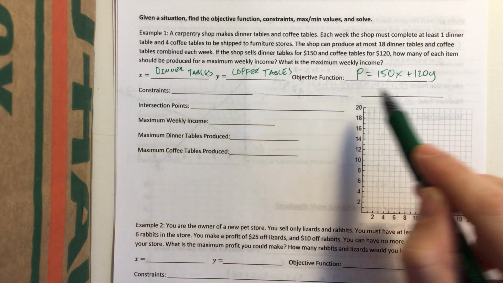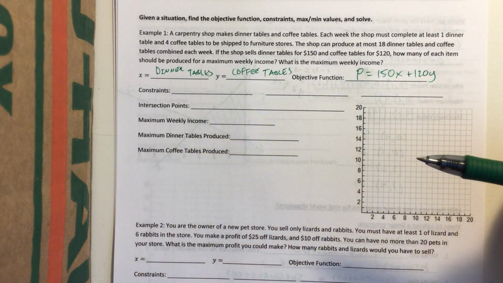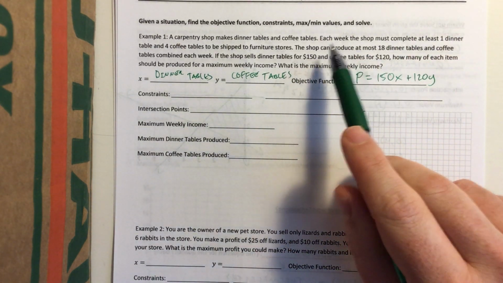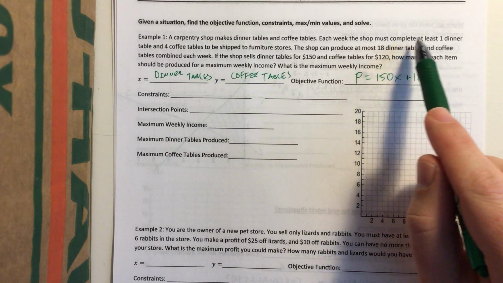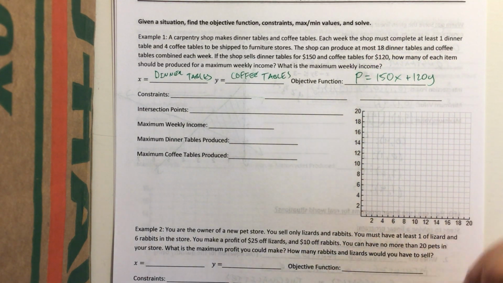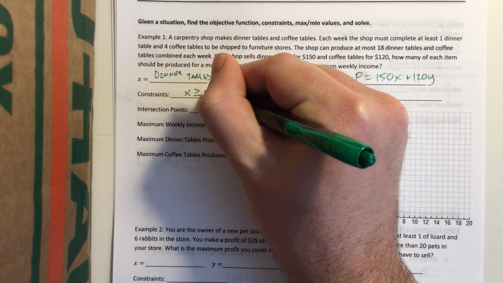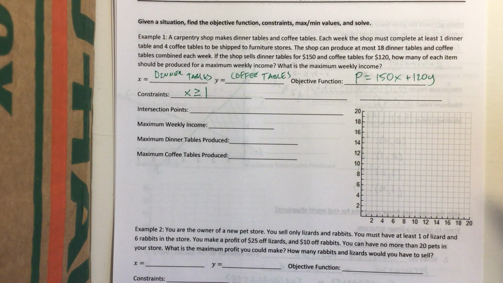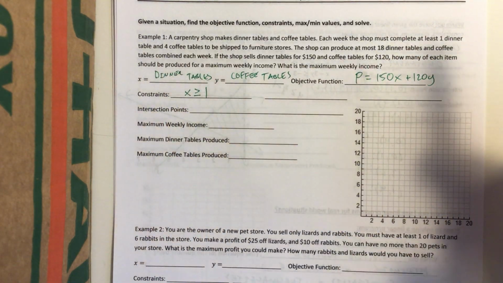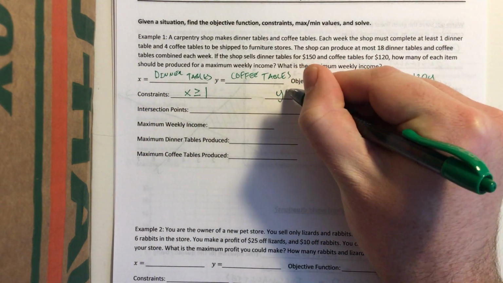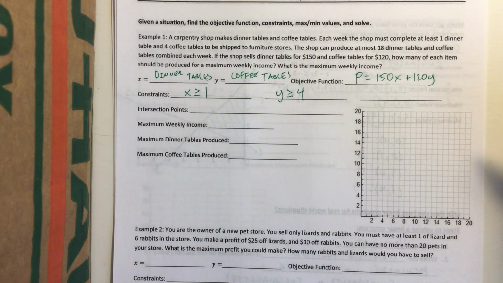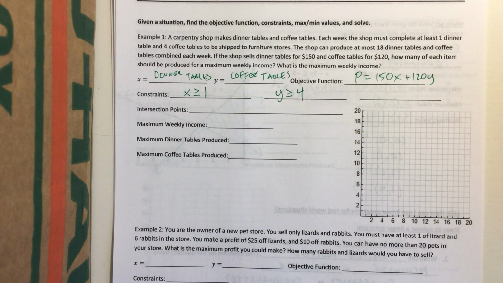Now we have to do our constraints. There are 2 nice, easy constraints here, although it's hard to see. It says each week the shop must complete at least 1 dinner table. So if I have to make at least 1 dinner table every week, our x values have to be greater than or equal to 1. We can't be less than 1. We have to also make at least 4 coffee tables. So our y value has to be greater than or equal to 4. We cannot be less than 4. We are compelled to make 4 coffee tables.